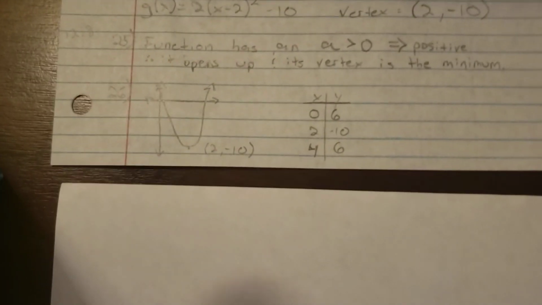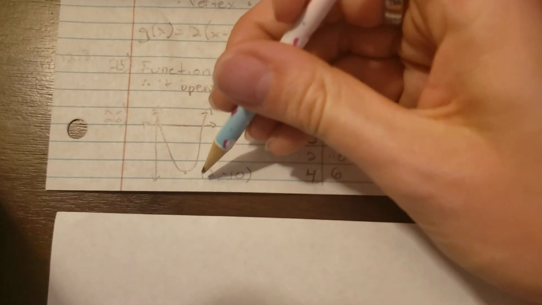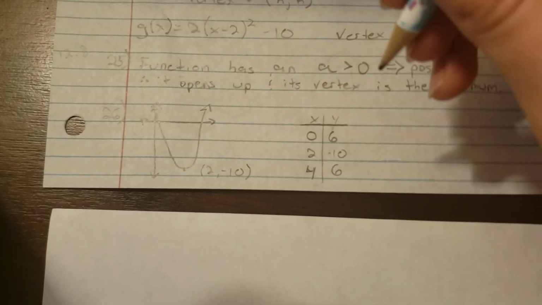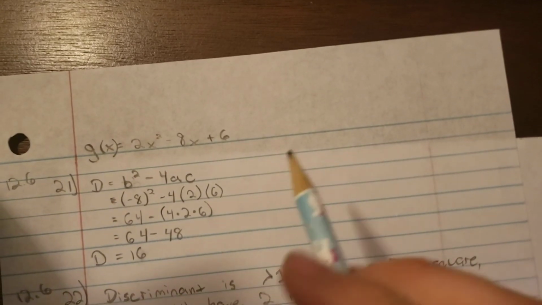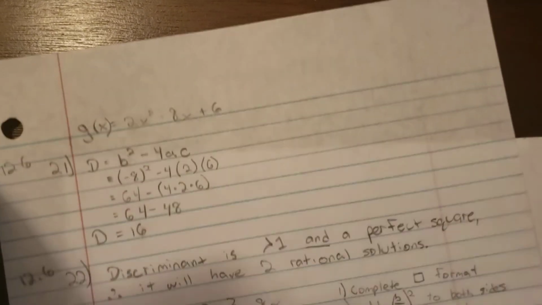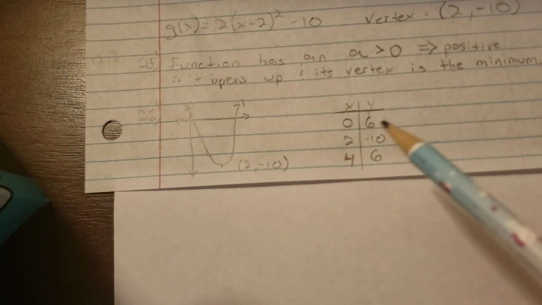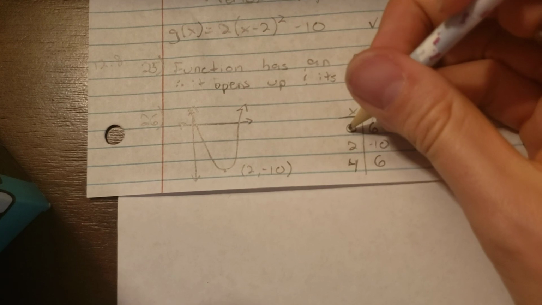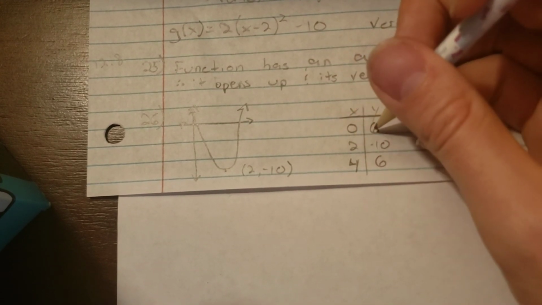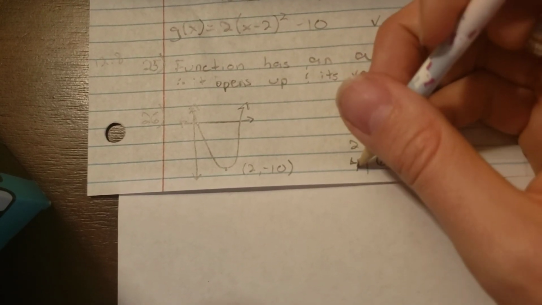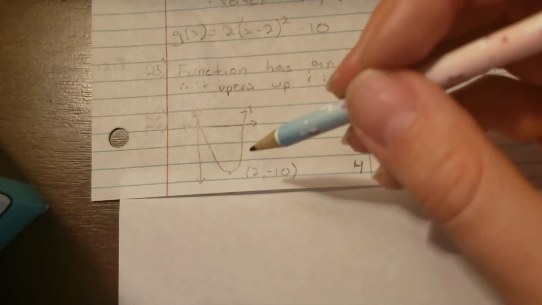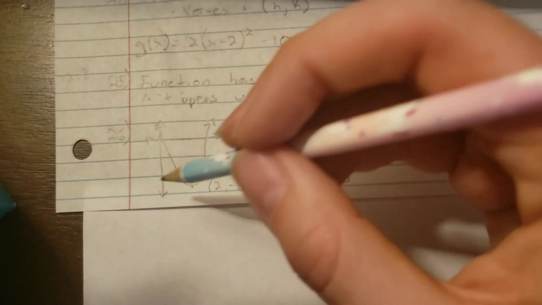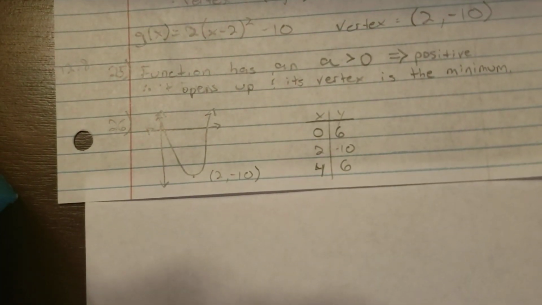I just did a real quick one. I plotted the vertex down here. I know, based on the original equation, that the y-intercept is at positive 6. And because of symmetry, I move over 2 and go from 6 to negative 10. So I know if I move over 2 more, I'm going to go from negative 10 to 6. So I just did a real quick, simple graph. Look, I didn't even label it. I just sketched it out.